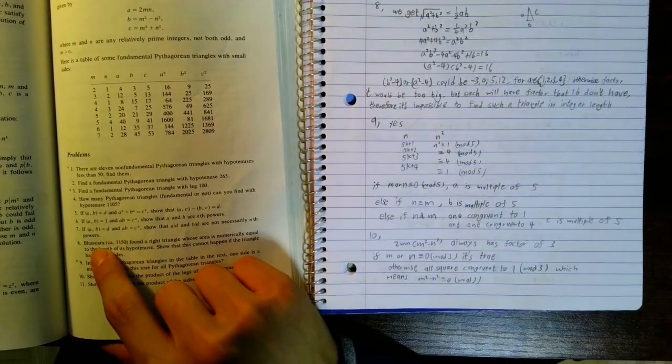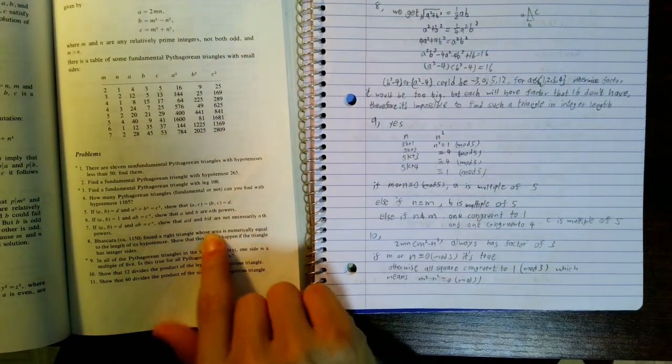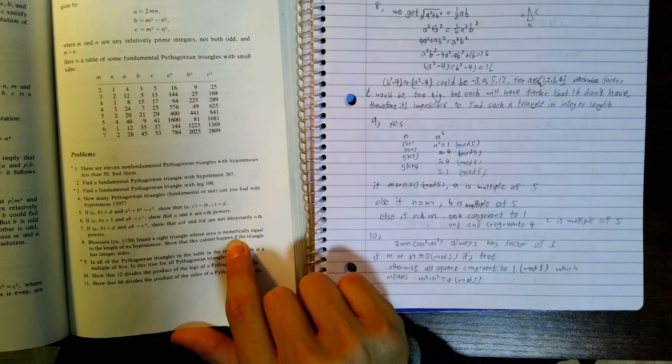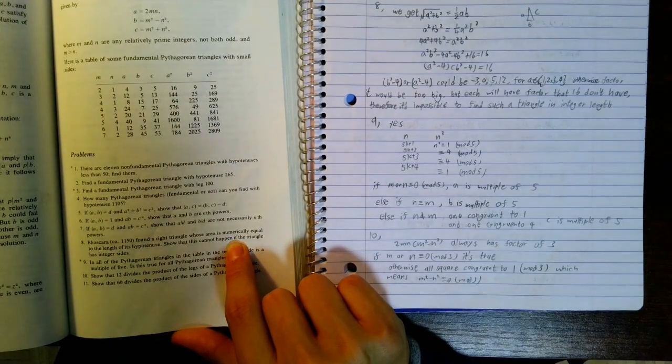And question 8, find a right triangle whose area is numerically equal to the length of its hypotenuse. Show that this cannot happen if the triangle has integer sides.